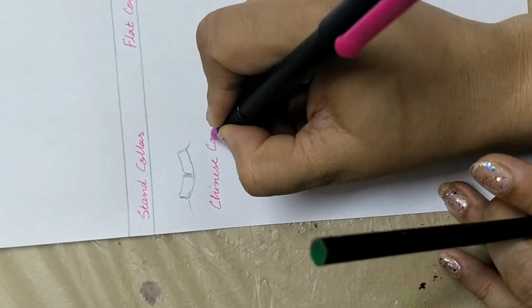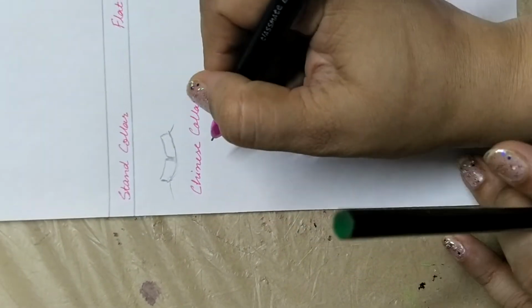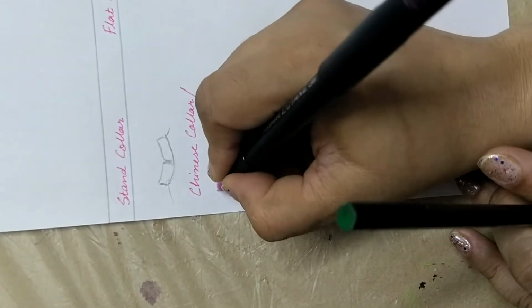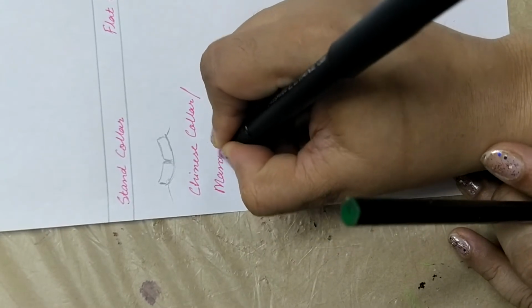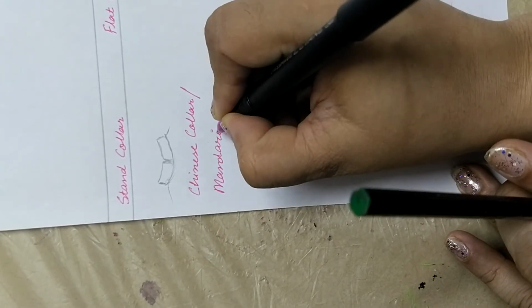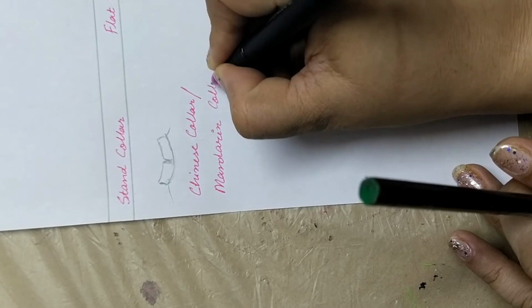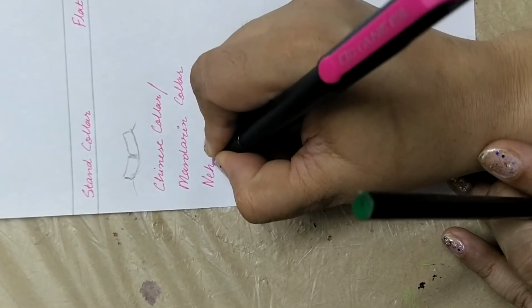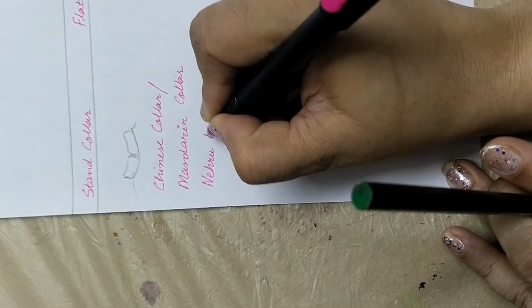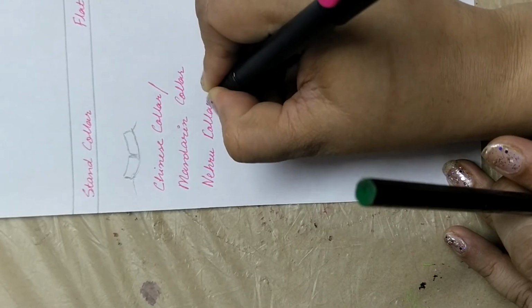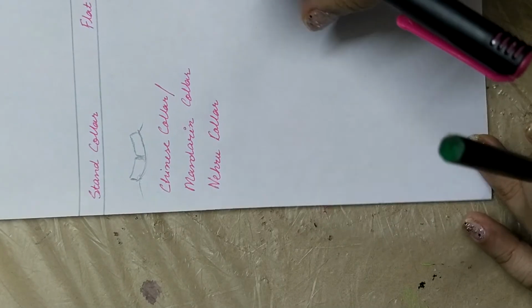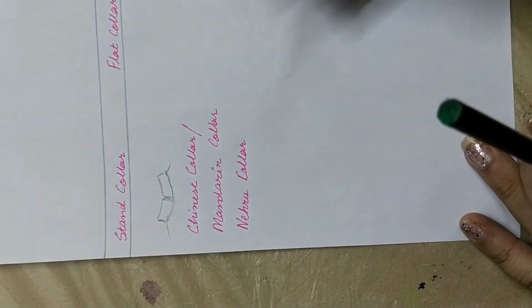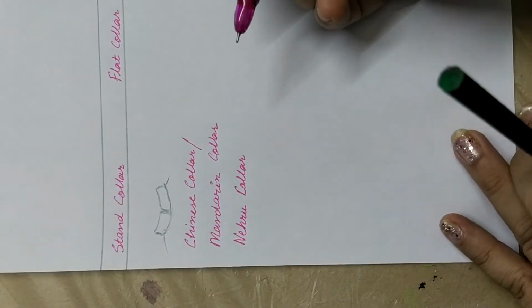Chinese people introduced it initially, and another name for it is the Mandarin collar, because Mandarin is again related to China. Another name that's given to this collar is Nehru collar, because the collar on the jackets that Nehru ji wore was also this same collar. So Nehru collar is another name that's given to this collar.